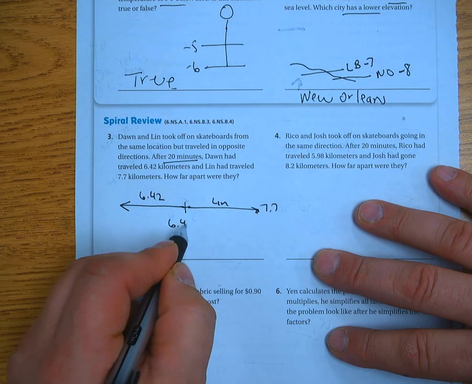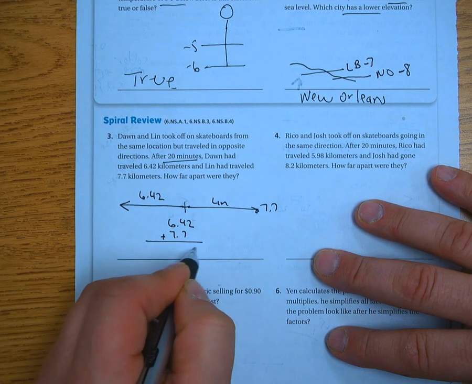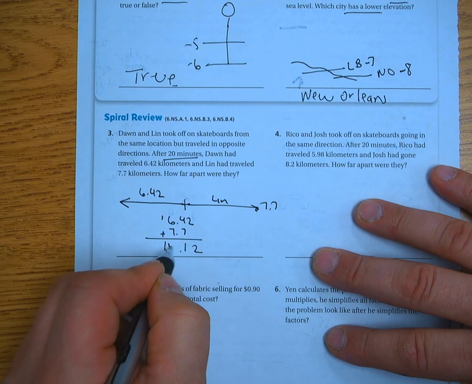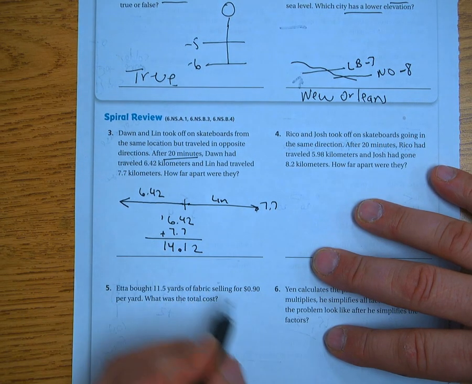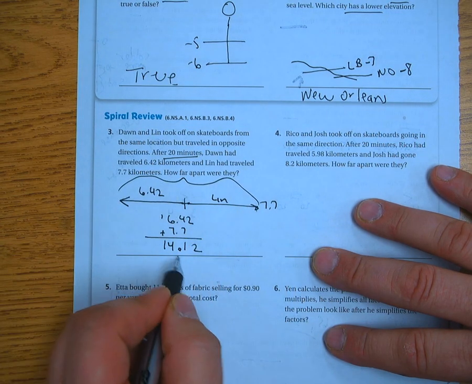So I'm going to add 6.42 plus 7.7. This is adding decimals. 11, carry the 1. That's 14.12. That's how far apart they were. This total here is 14.12 kilometers.